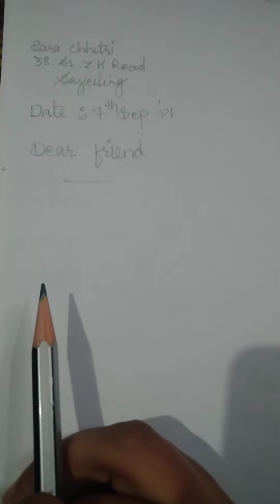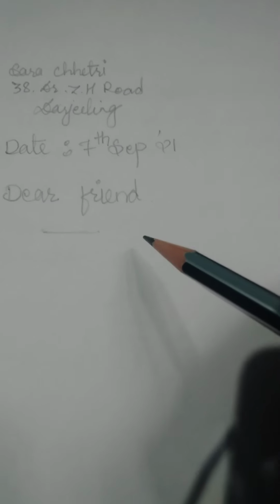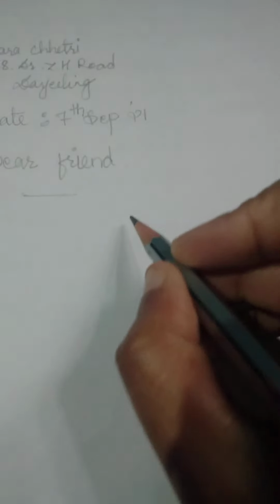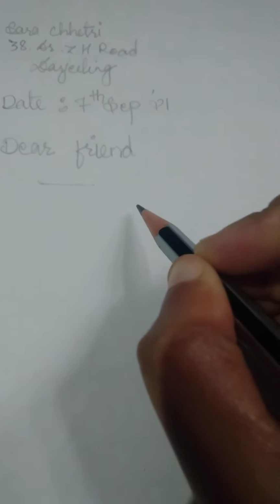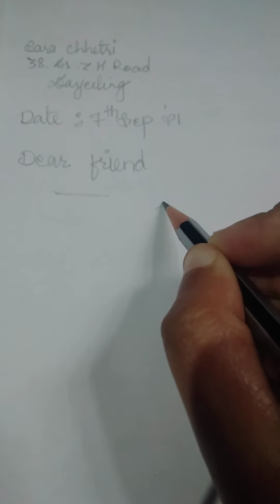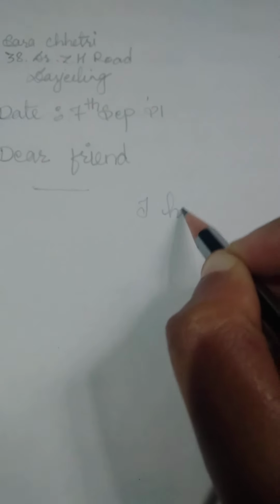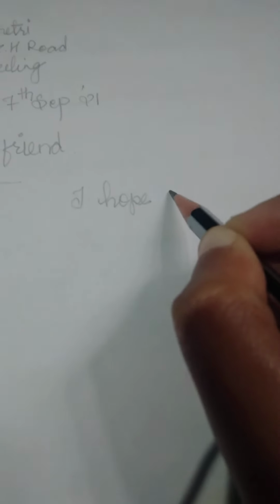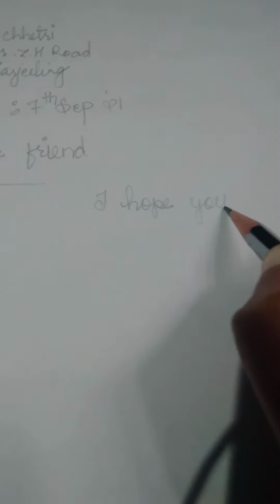That's it. After writing all these things, you are now able to start your letter. Your line should start like this: I hope you are fine. Then you can continue.